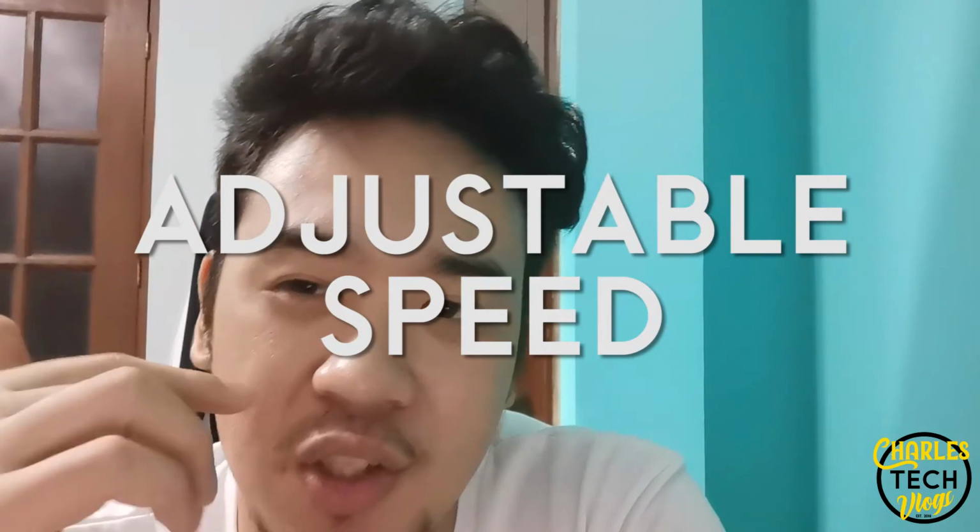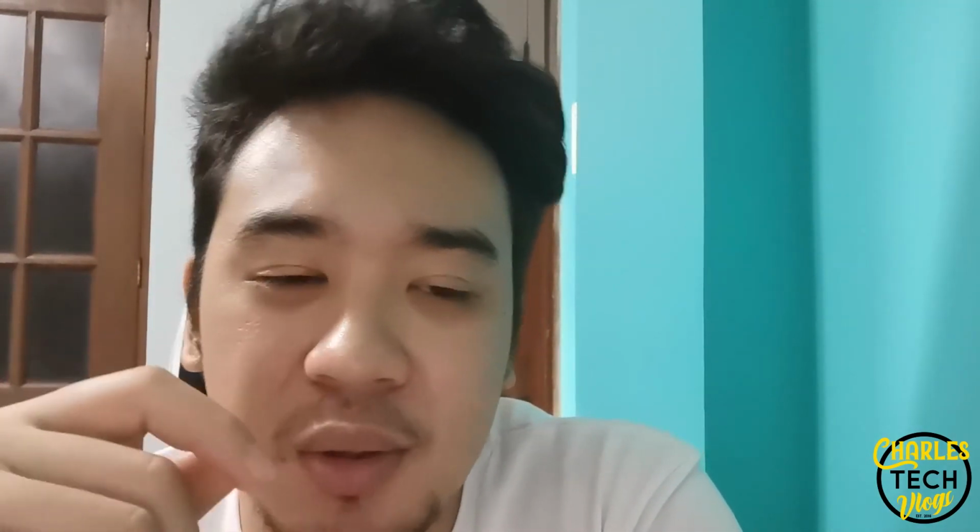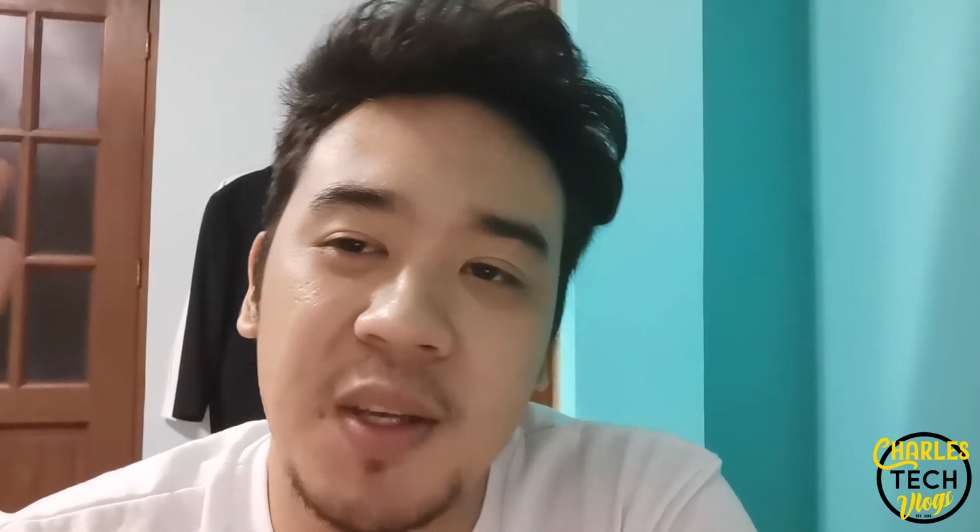First off is the adjustable speed. So the internet speed is adjustable. You just need to contact the supplier if you want a faster speed. The supplier is just one text away or one chat away. But that would also mean a more expensive monthly fee. But you could also reduce your speed if you think you don't need that extra Mbps, of course to reduce your monthly payment.